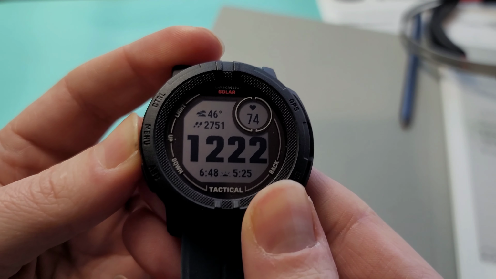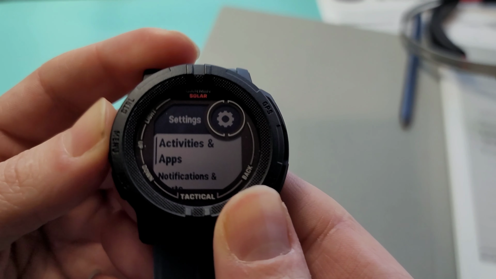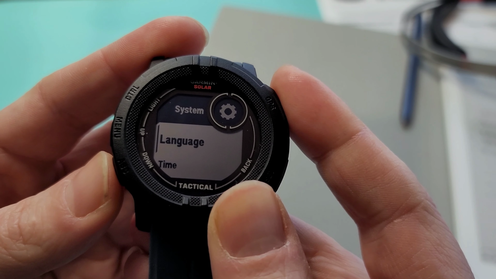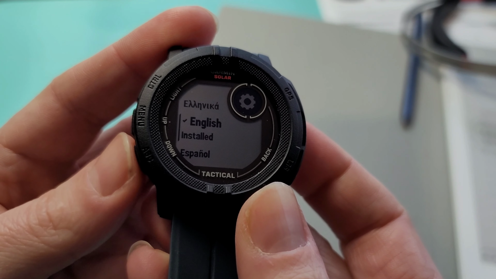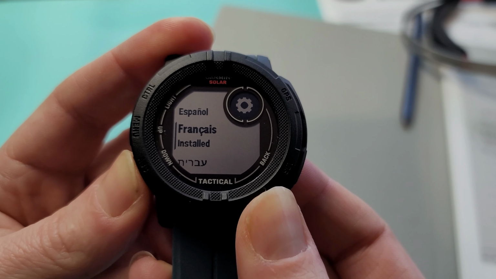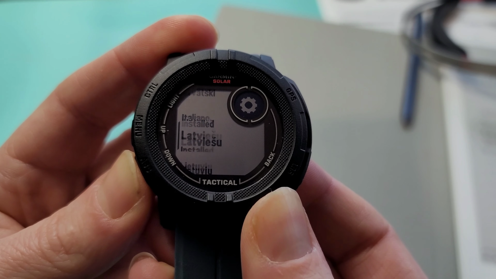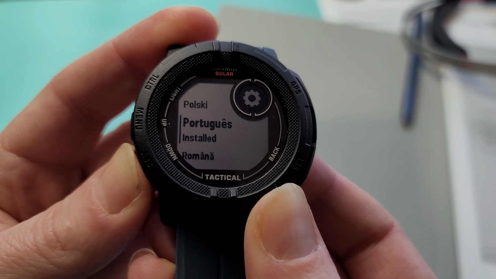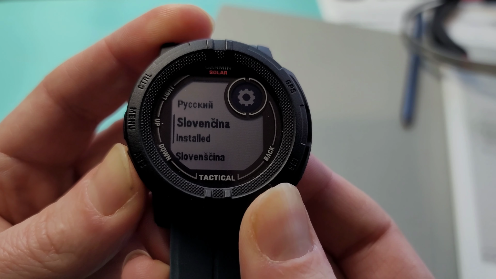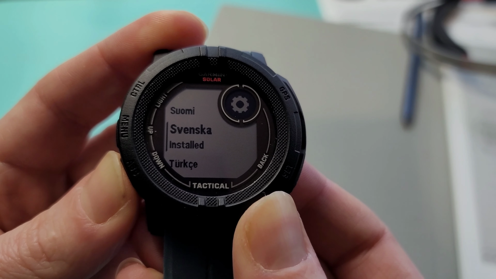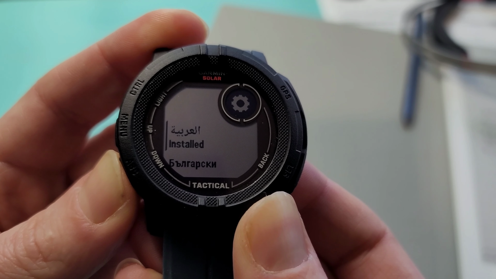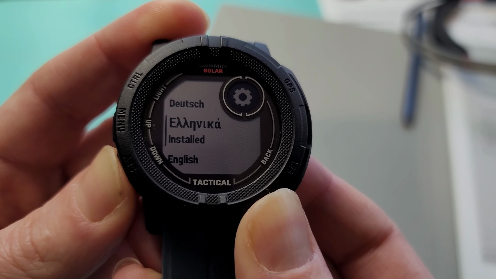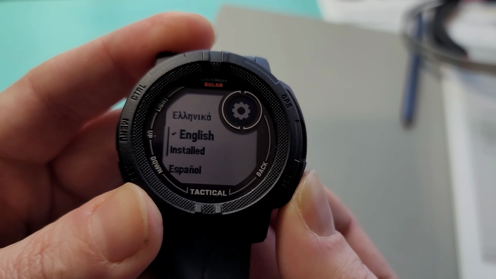The other question that came up was languages. So let me jump into that. Here are the language options. I'm just going to scroll through them. And back to English. So those are the language options for you there.